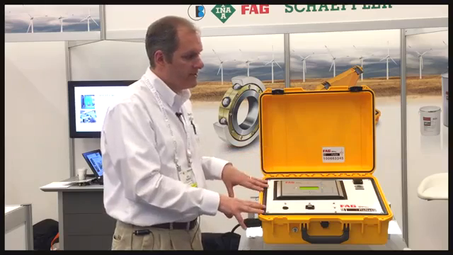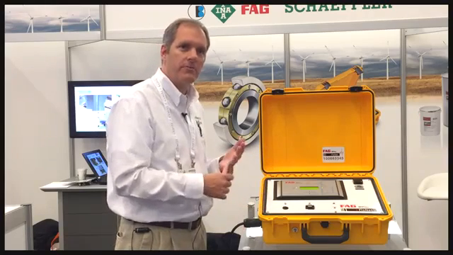But with this device, we can look at the entire drivetrain. So we can look at the main bearing, the gearbox, as well as the generator. And we use borescope typically behind this to make sure and validate everything's working properly.